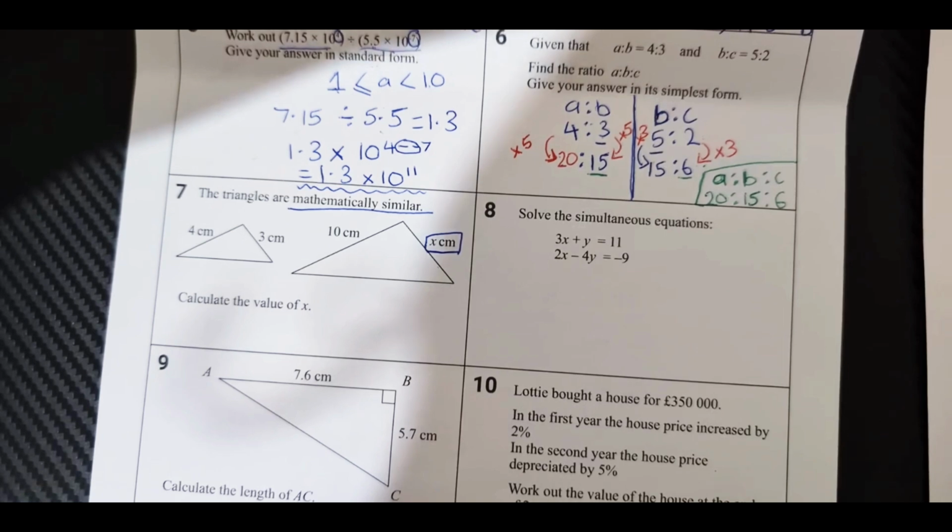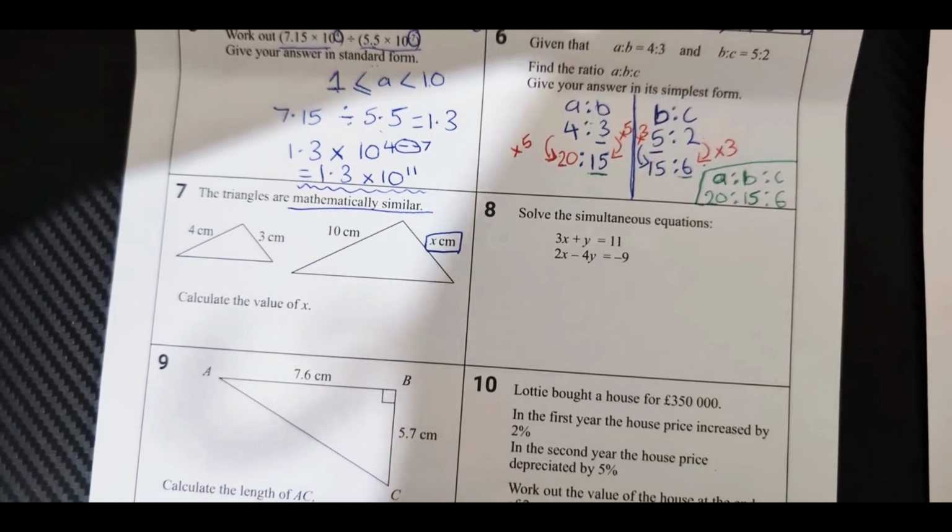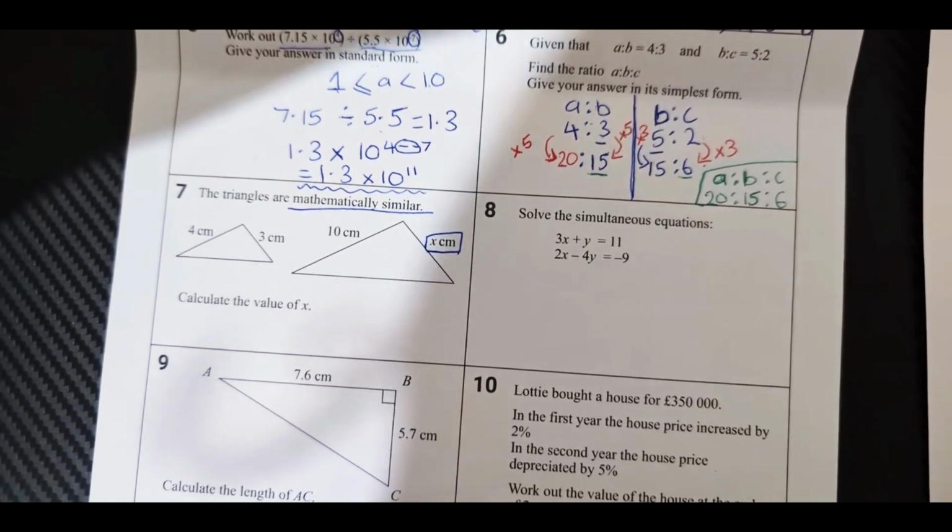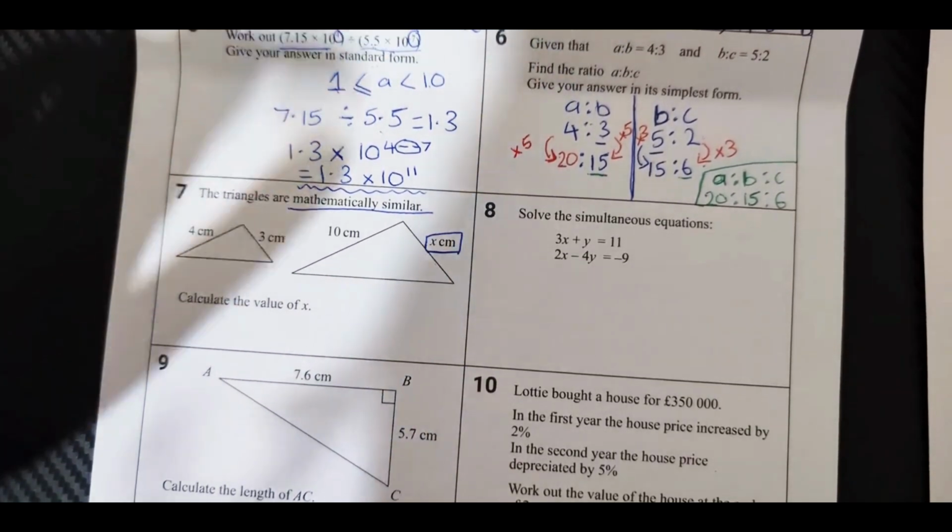7.5 centimeter equals X. Okay, somebody has already given the answer. Times by 2.5. Okay, lots of you have been really quick and worked out the scale factor already. So yeah, let's do it together.